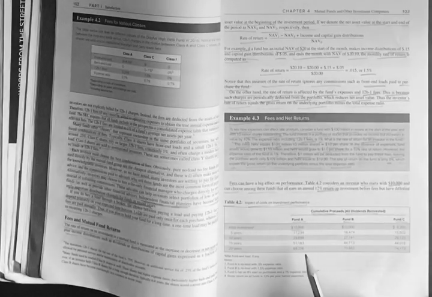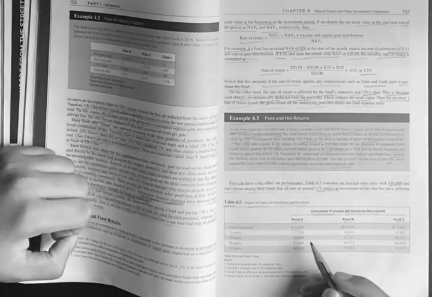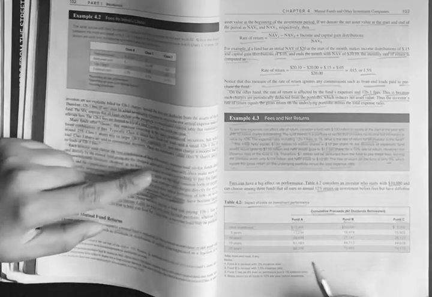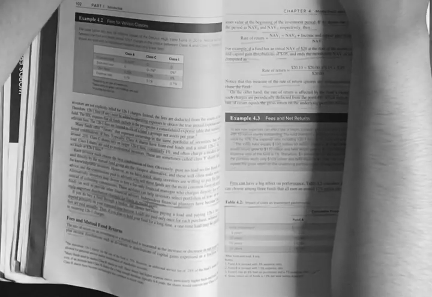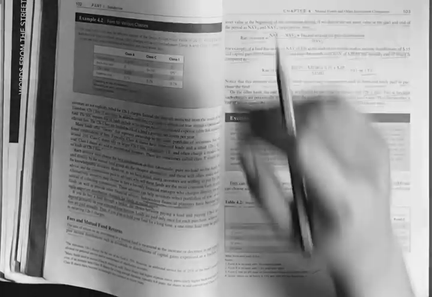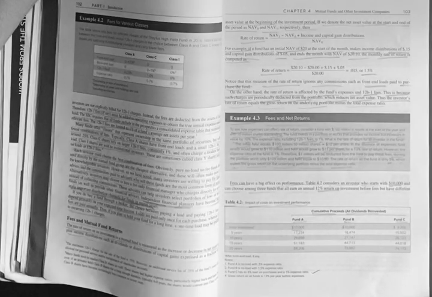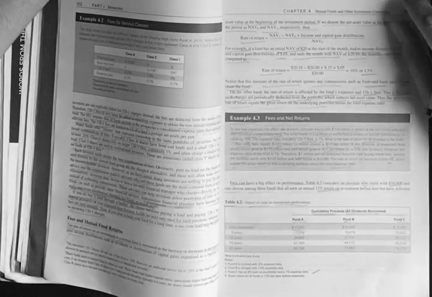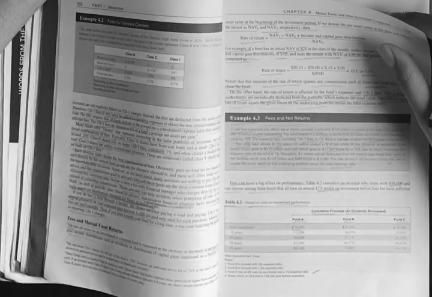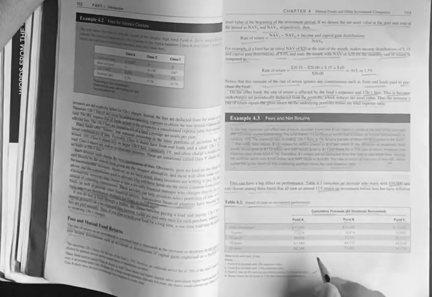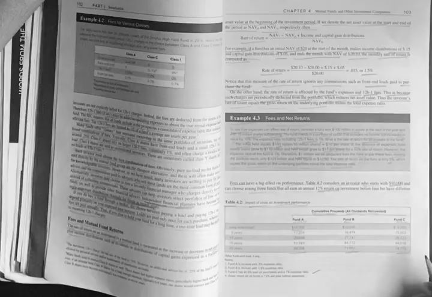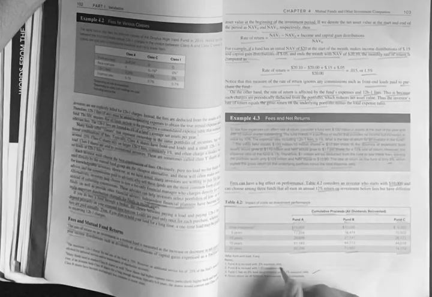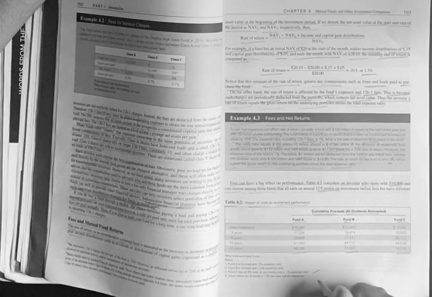So in 5 years, all three funds earn annual 12% return on investment before fees. As we can see, lower costs, more value in a longer term horizon. So no load, 8% load on purchases and 1% expense ratio.